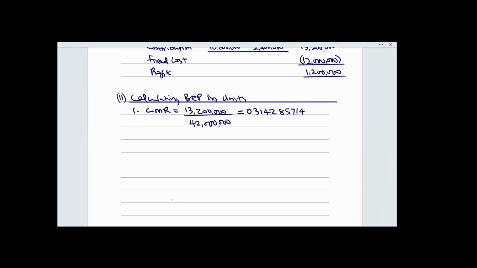Okay, let's just say 43. All right. Then step 2, you calculate break-even points in naira for the company. Break-even points in naira is fixed cost of 12 million naira divided by contribution margin ratio.